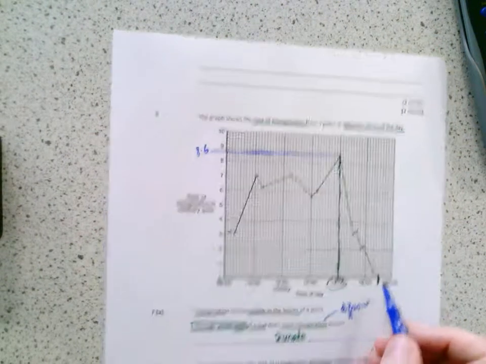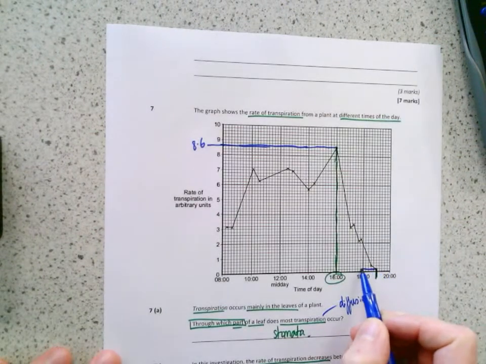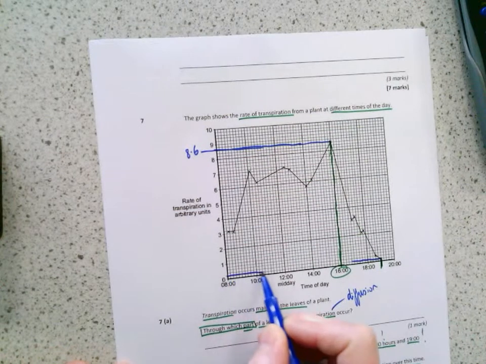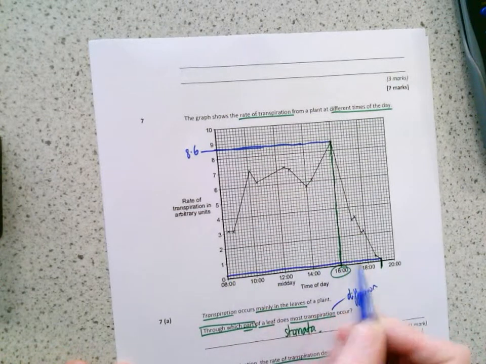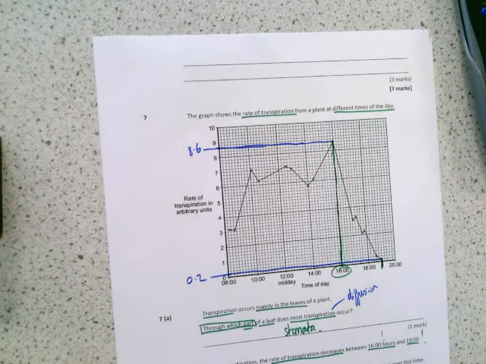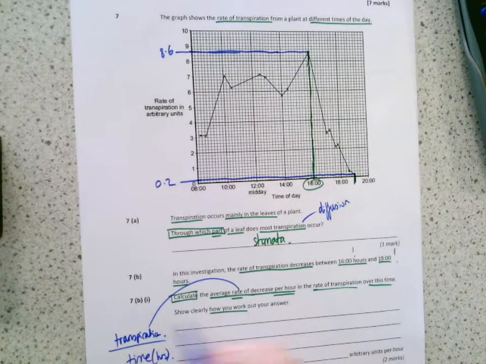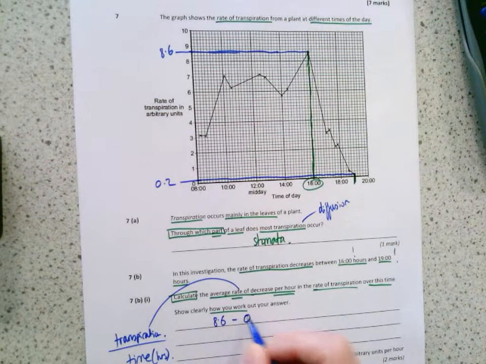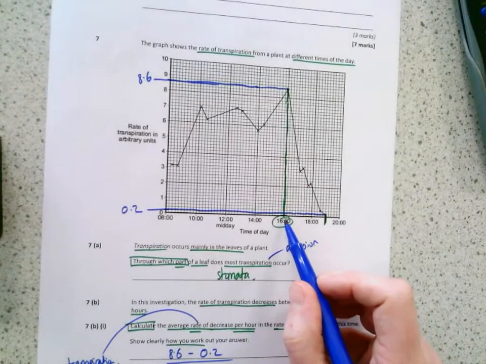And at 7 o'clock, where did we end up? Don't be afraid to draw on the graphs, it's very helpful. 0.2.